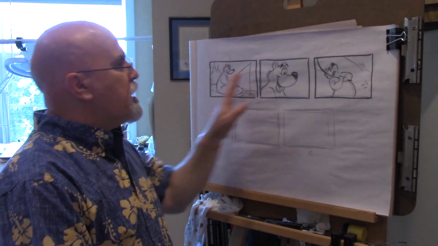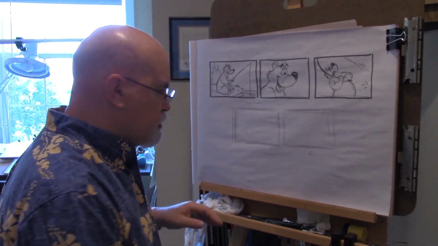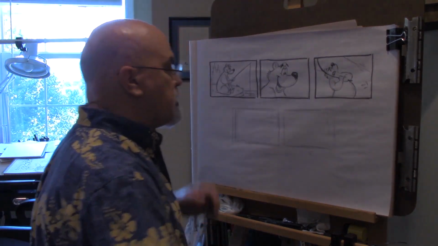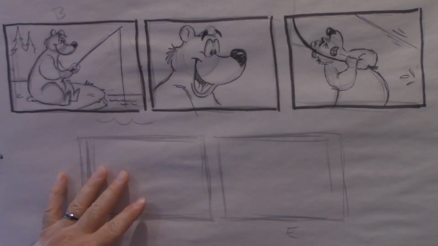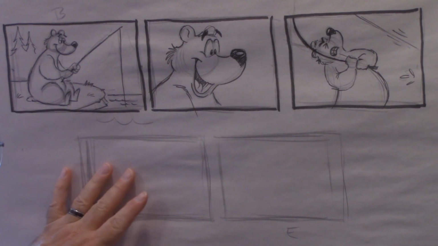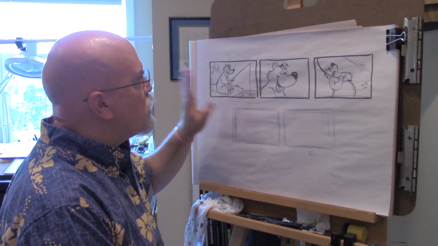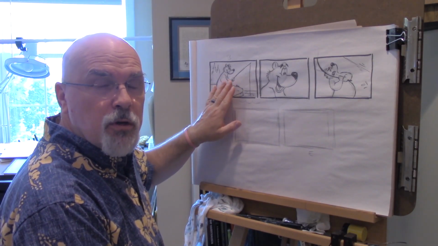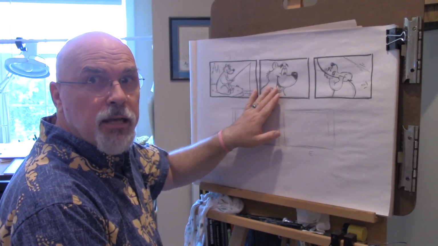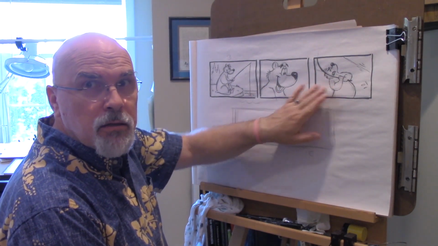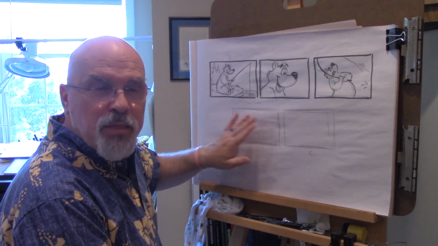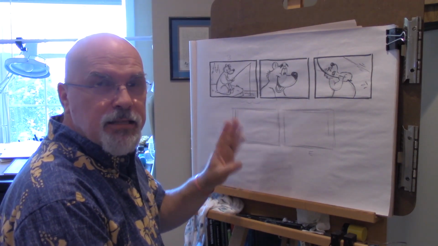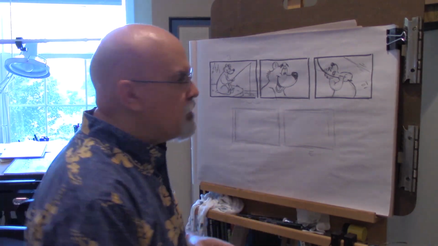Okay, so we have our beginning, and we're in the middle of our middle. What happens next? Before we get to the end and resolve it, let's give another little surprise, a little indication of the end. If you're telling a story, one day a bear was fishing on the riverbank. He felt a tug on his line. He pulled with all his might. You'll never guess what happened. So we want that moment, that you'll never guess. We want something that tells our audience, oh, what's going to happen?